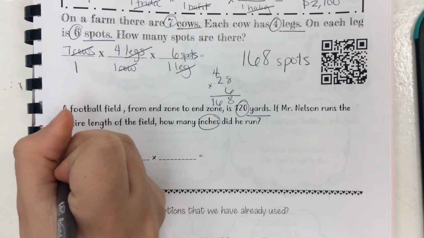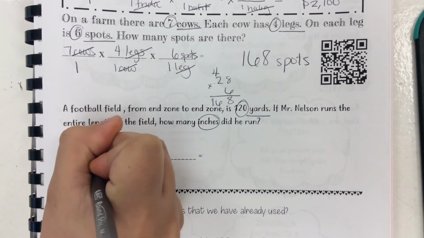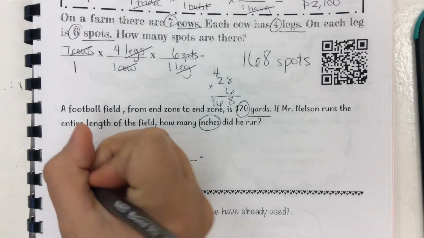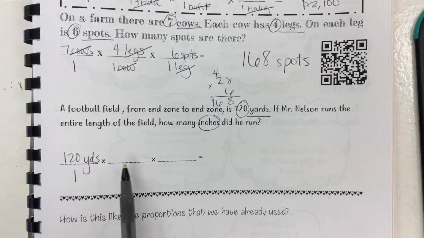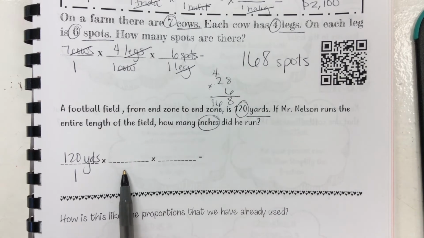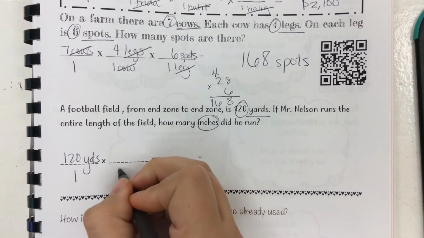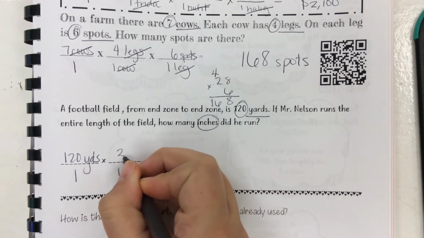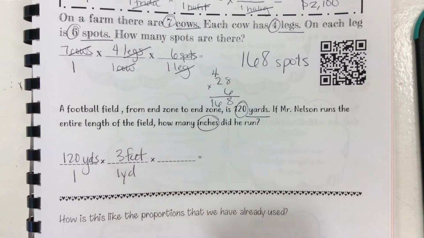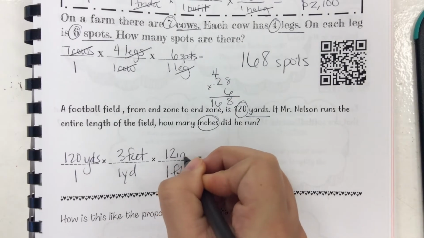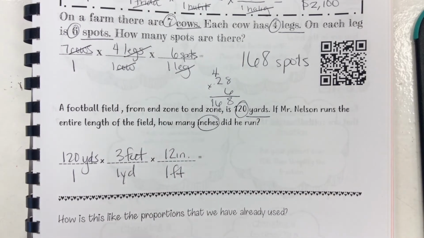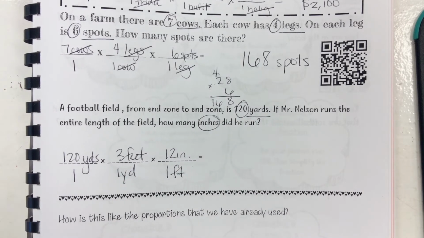So let's start with the measure that we're given. So 120 yards. I'm going to start with 120 yards over 1. And I can't just go from yards all the way down to inches. I got to go with the middle unit that's right here, which is going to be feet. So I know that 1 yard is equal to 3 feet. And I know that in 1 foot, that is 12 inches. Okay? So I went from yards down to feet and down to what I'm looking for, which is inches.